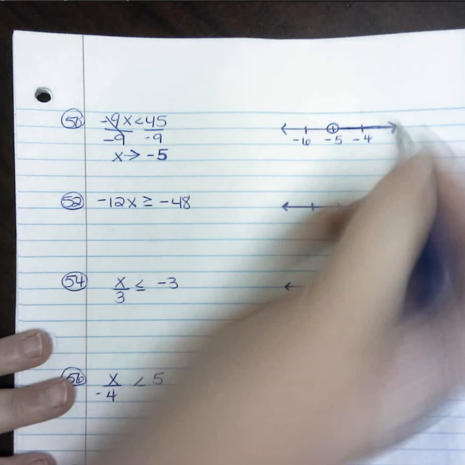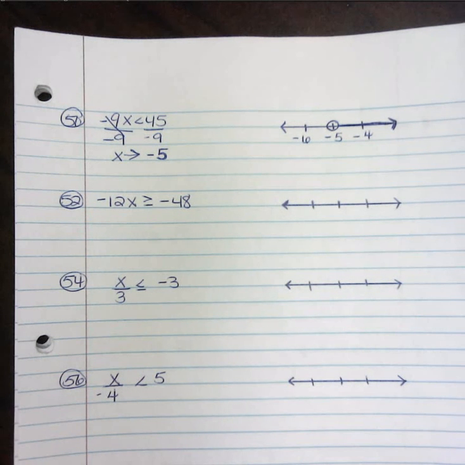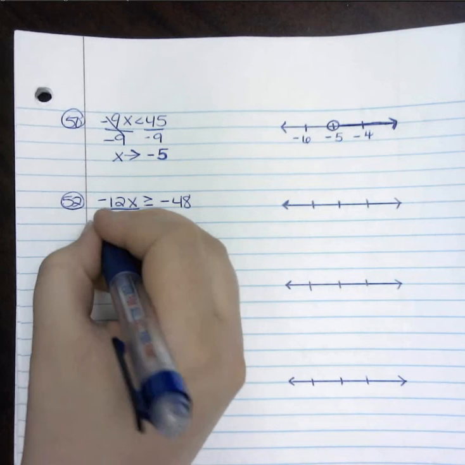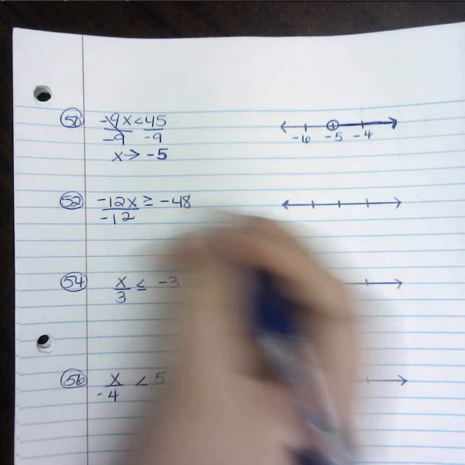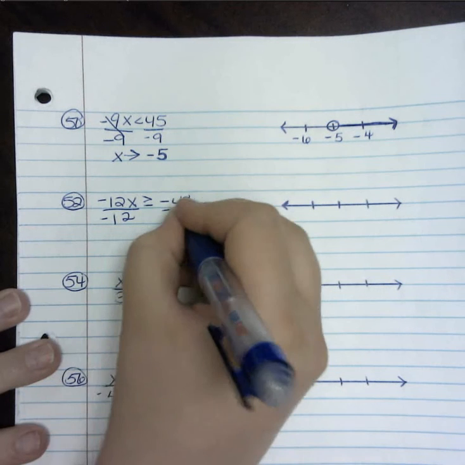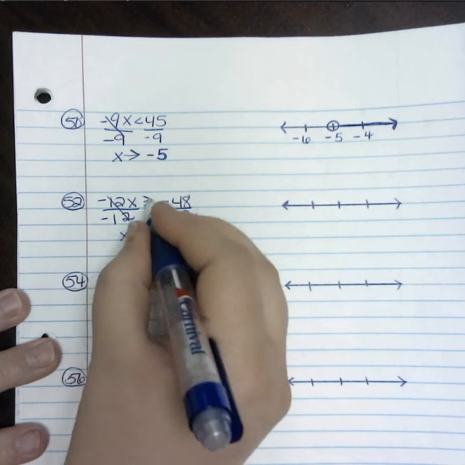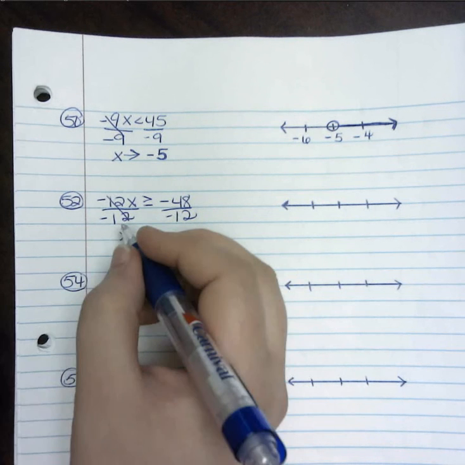So now on number 52, we are going to divide by a -12. And that leaves me with x is, notice that we divided by a negative number, so we have to flip that inequality sign.